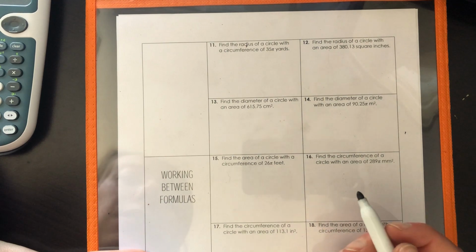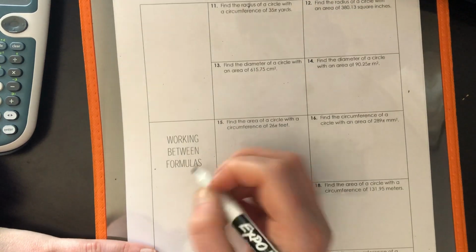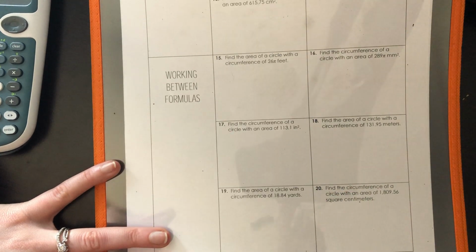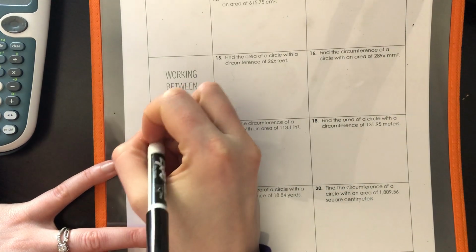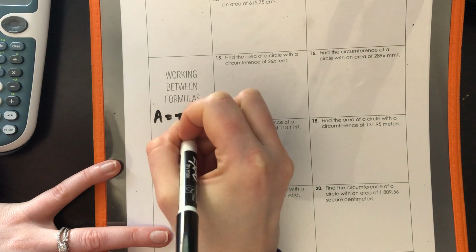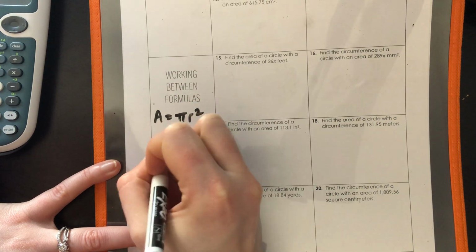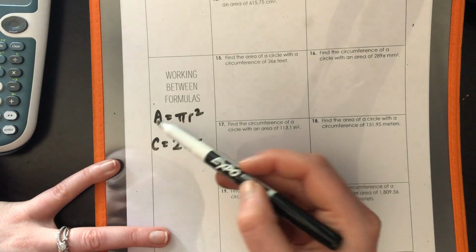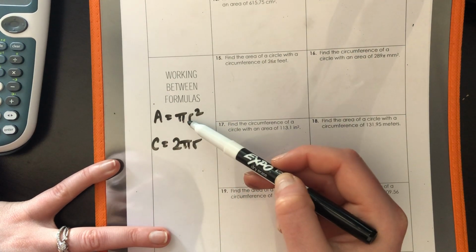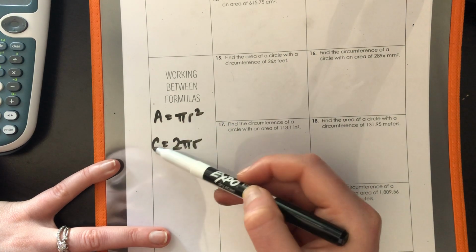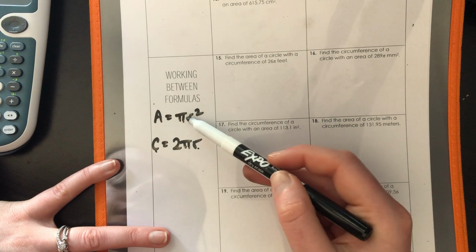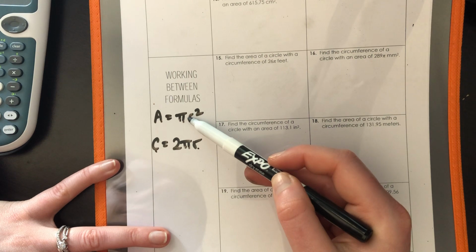Well, I got to find area, and the formula for area is pi r squared, but they gave me circumference, that's 2 pi r. So in order for me to even find area, I need the radius. Well, if I'm given the circumference, I can find the radius and then plug it in to find the area.